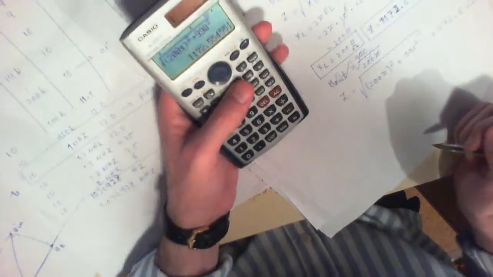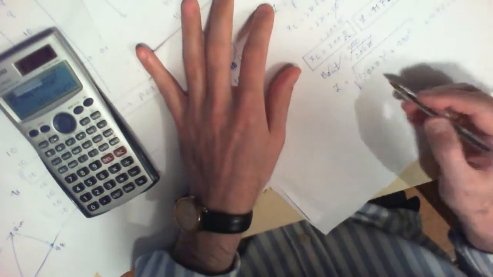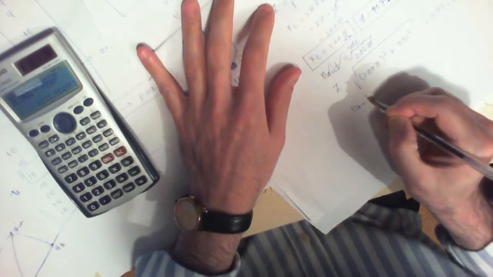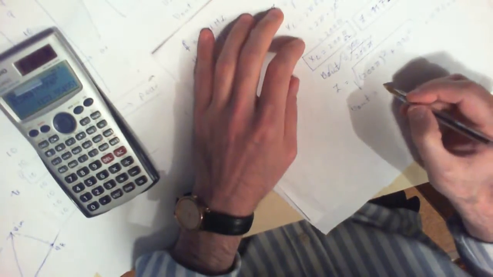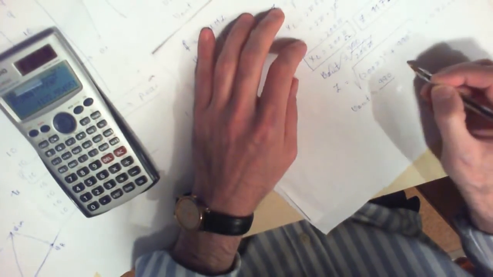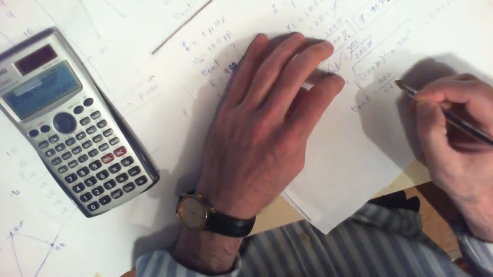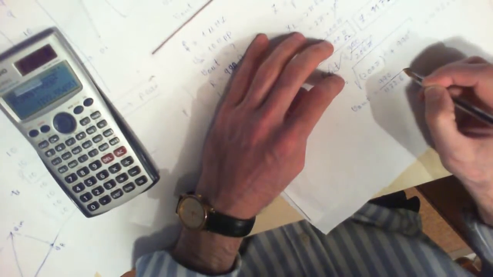Okay. Now 1172.6 ohm, that's your Z. So your V of out is supposed to be equal to R, which is 990, over Z, which is 1172.6, times V of in.